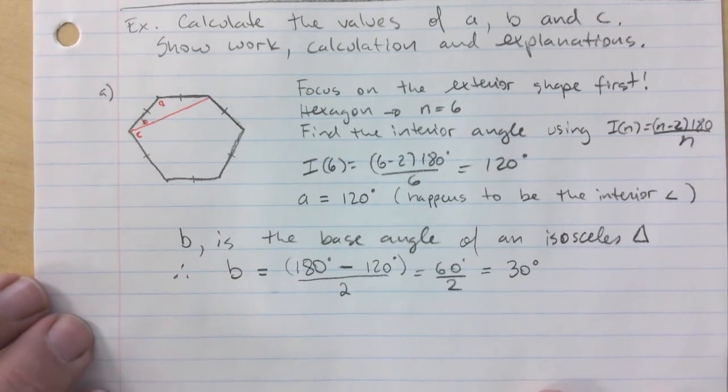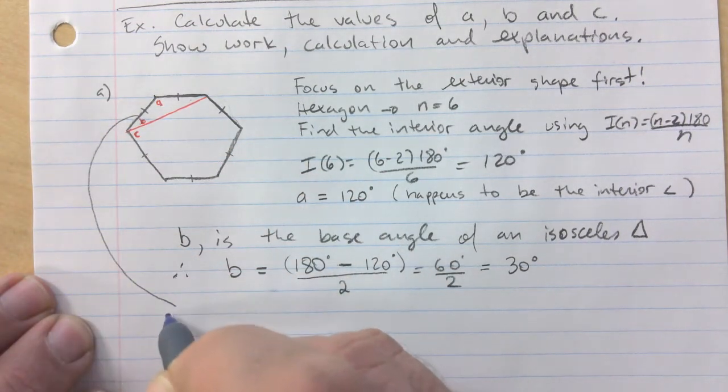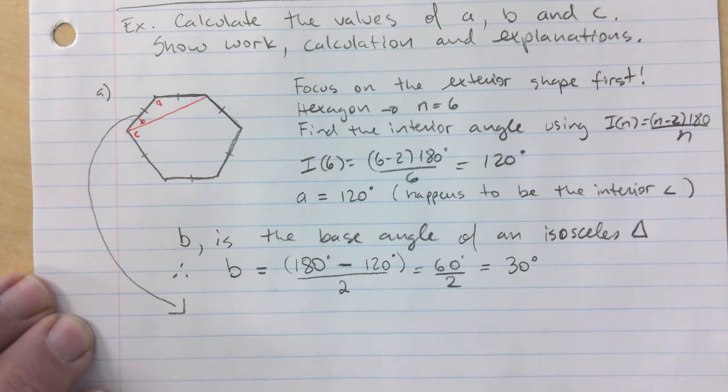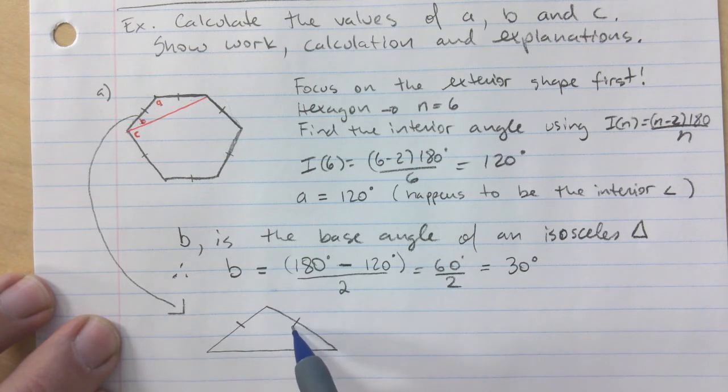And I will tell you, we will bring this up here and add a little diagram to aid in your understanding. Okay. If these two are the same, then this is the same as that.